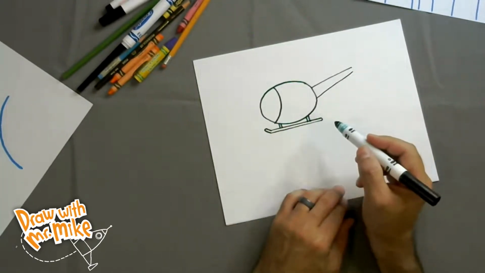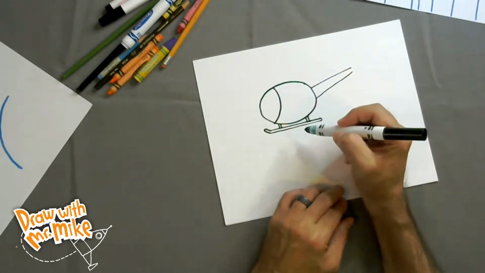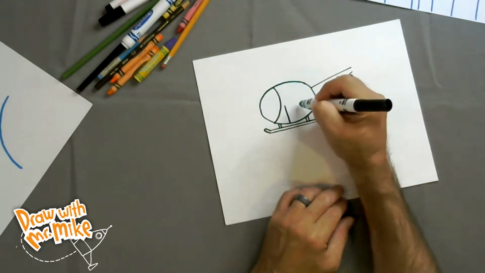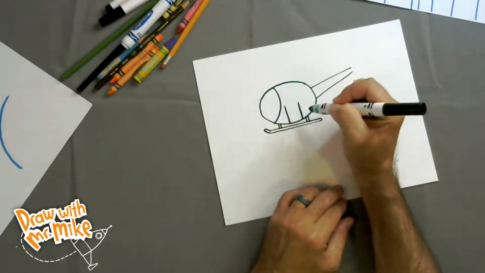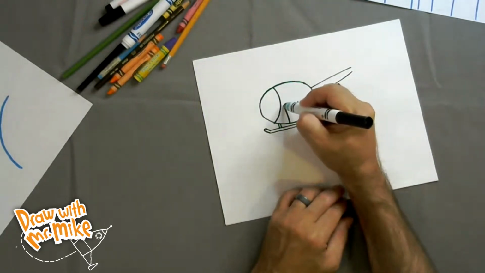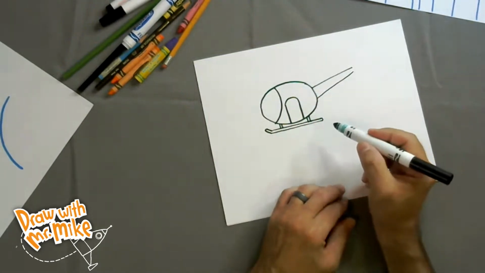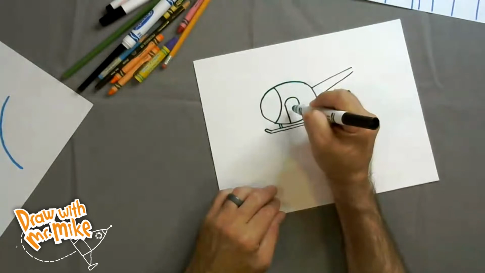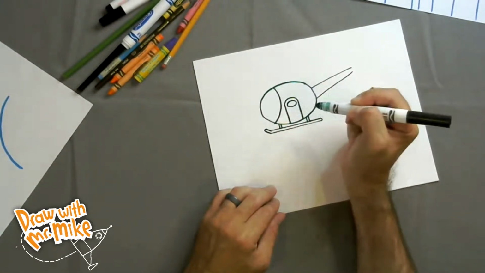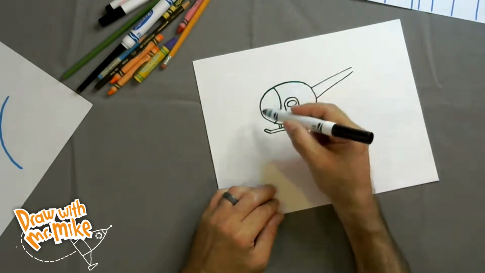Okay, so let's finish off the body here, and we're going to create a door. And the door is going to use 2 lines, two like that. And then we're going to connect those lines with an arc. Arc will go like this. And then we can put a window in there. So we'll add an oval, and it'll go right here, just like that. So now this is looking pretty good.